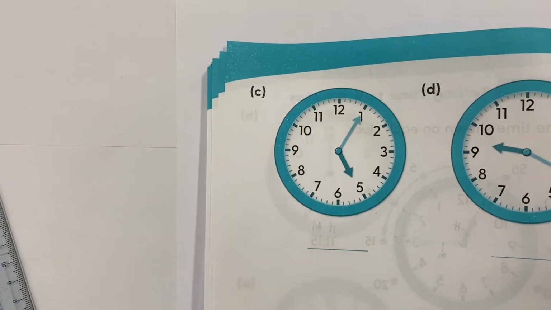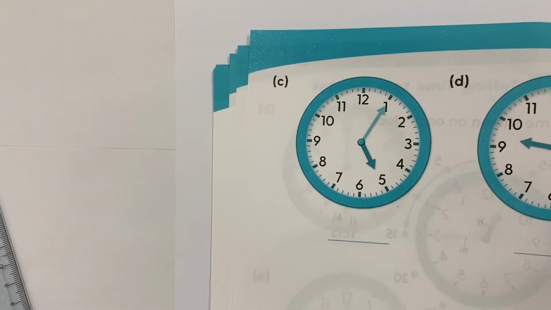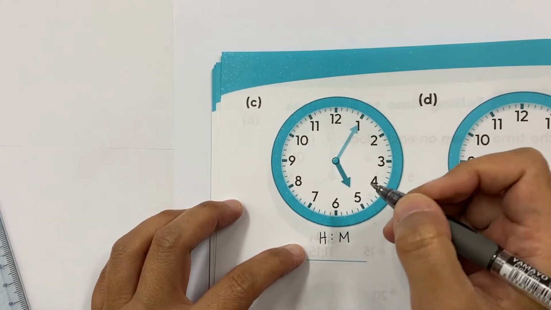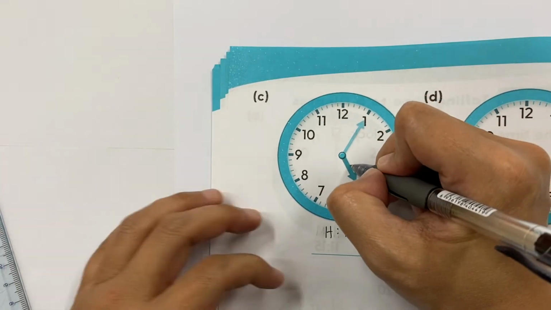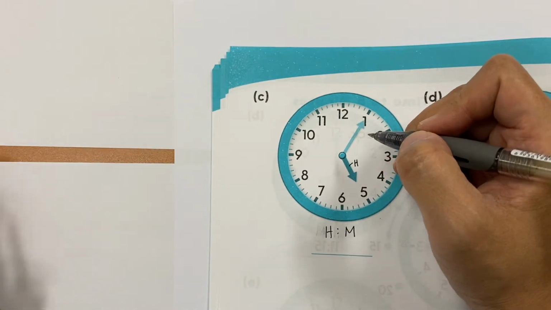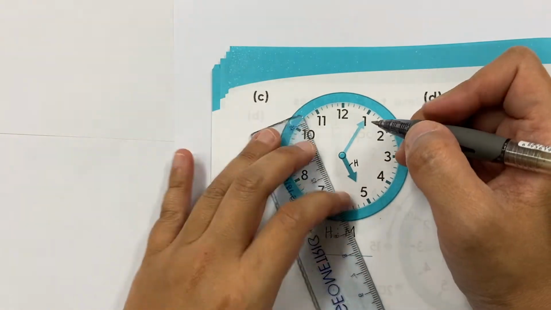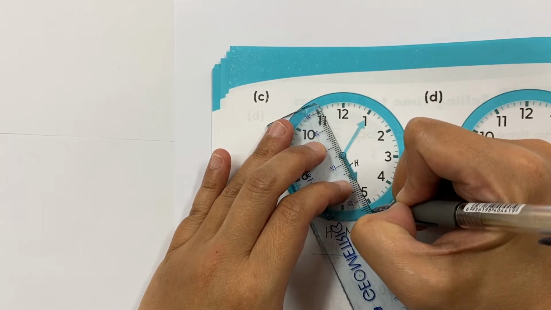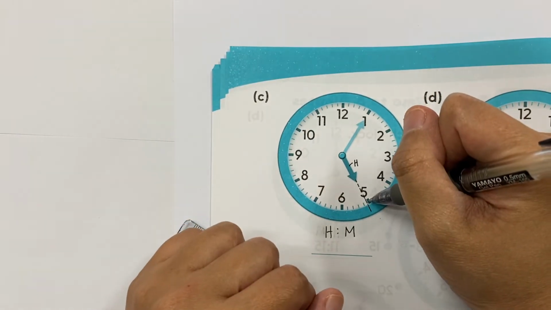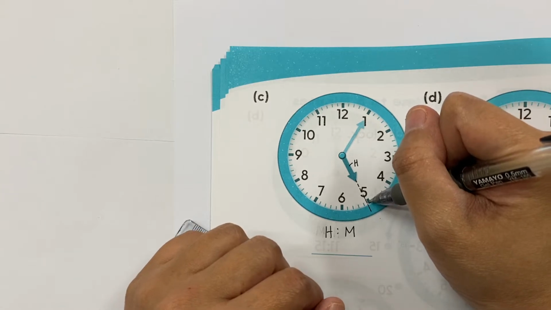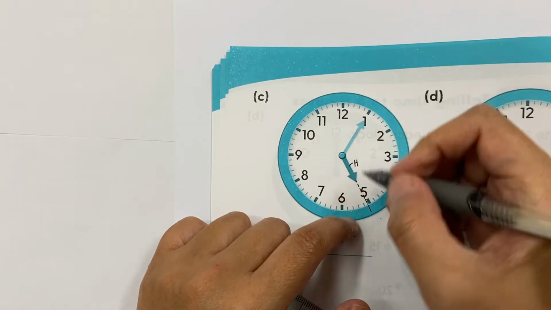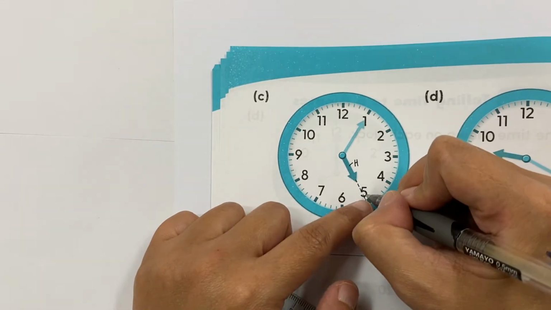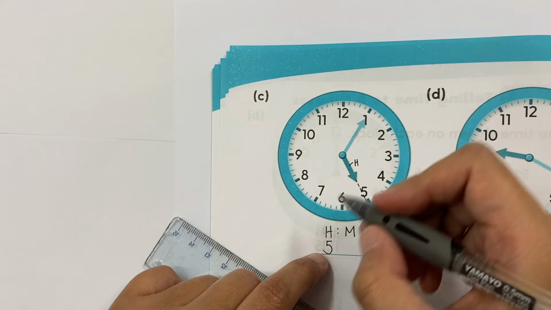That's C. Okay, again, alright, always start with hour, then your minute. So the hour hand is the one that is shorter. So this is the hour hand. So I'm going to draw the dotted line. Okay, so here, it's pointing, well, slightly away from the bold line, but it's still within that space of 5 and 6, so it's still 5. It's 5. Okay? Right, so that's 5.